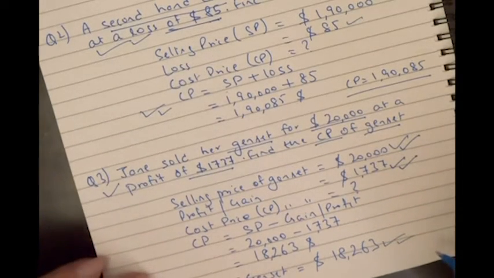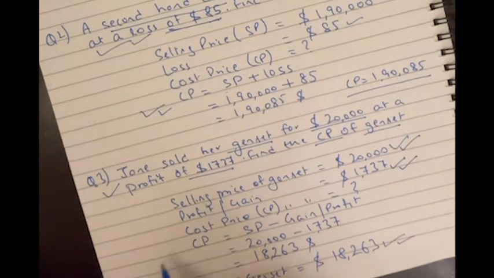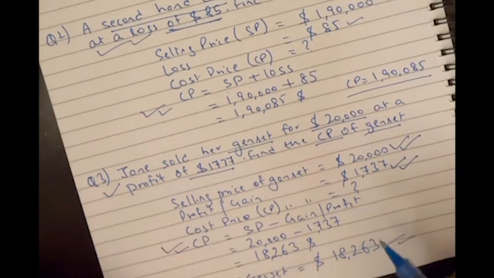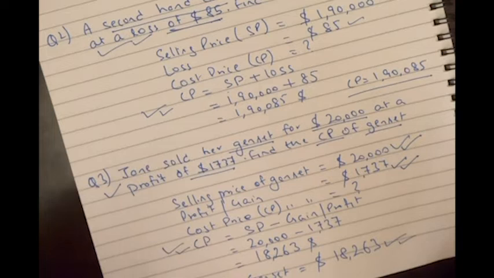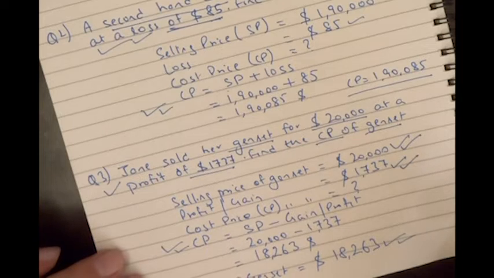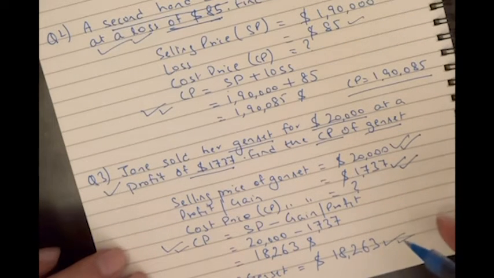I hope the steps are clear and you are following the formulas that I am applying in each of these situations. With a loss, there is a different formula. With a gain, there is a different formula that is being applied. Please follow all the steps.